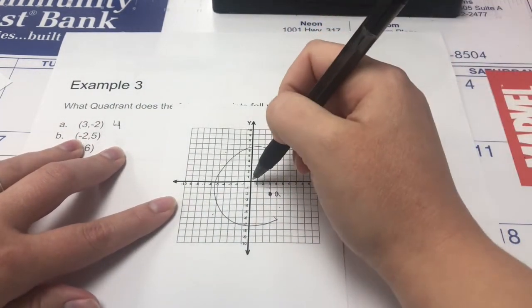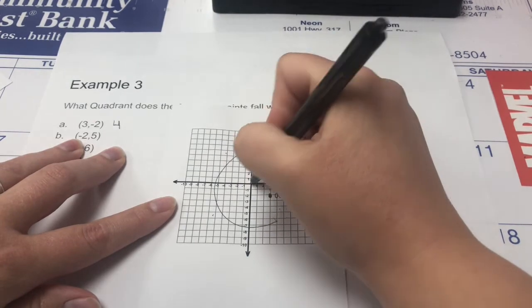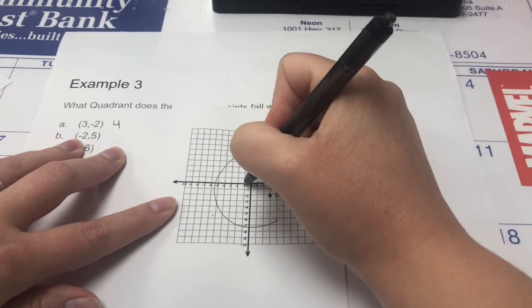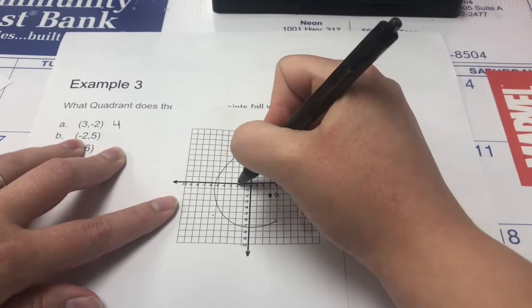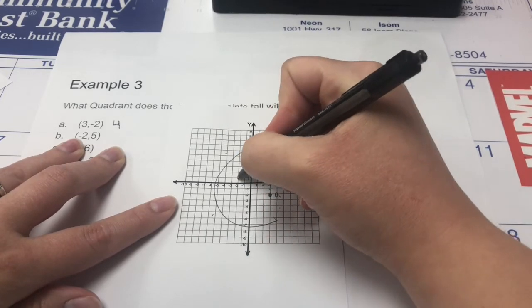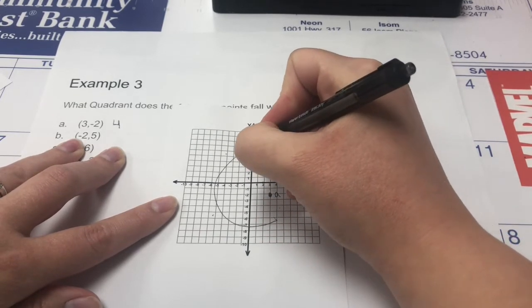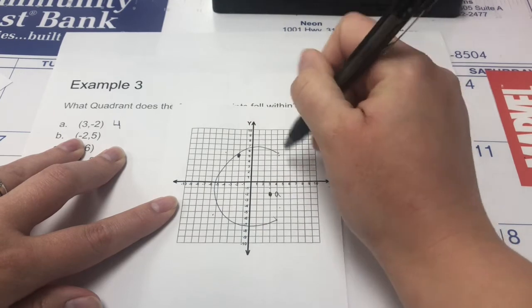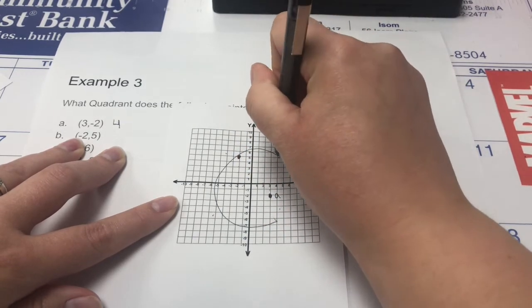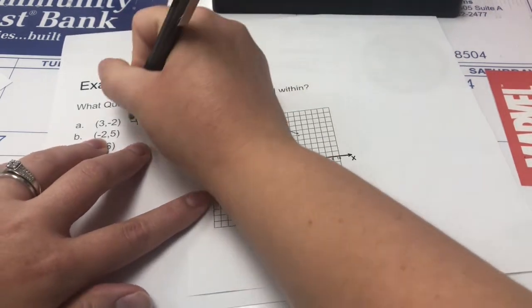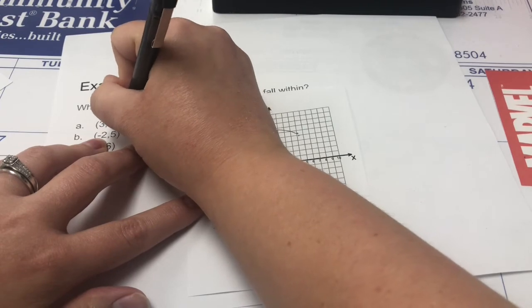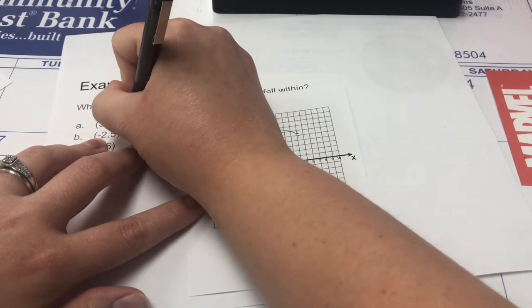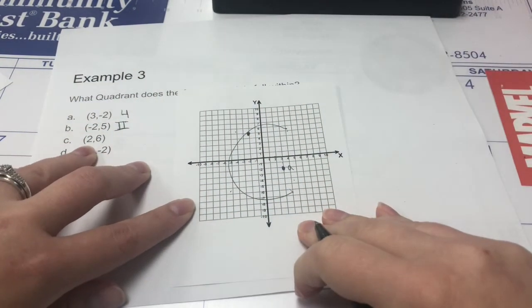Okay, so now I have -2, 5. So -2, 1, 2, and then up 5. 1, 2, 3, 4, 5. So it lands here. If I look at my C, I have quadrant 1, quadrant 2. Don't forget that your answers are in Roman numerals.